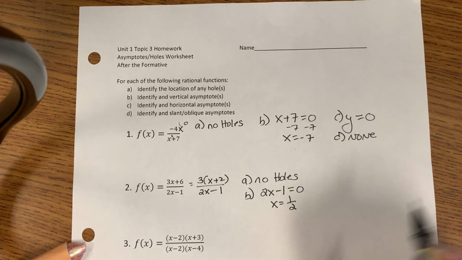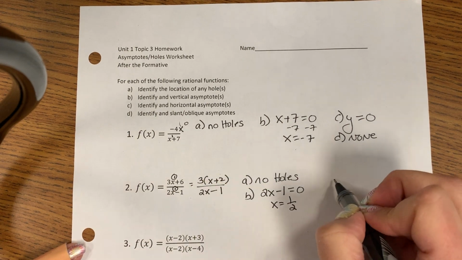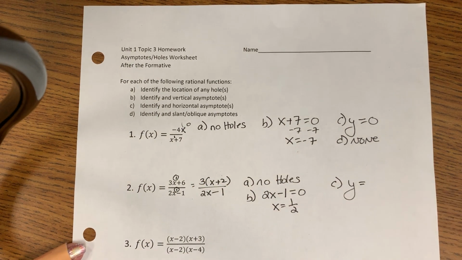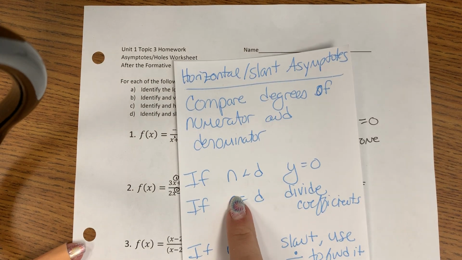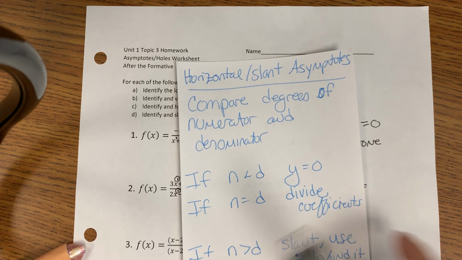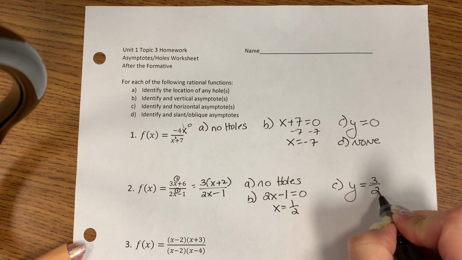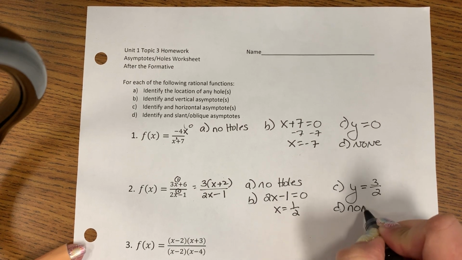Then I'm going to compare my degrees. The 1 is equal to the 1. So when the numerator degree equals the denominator degree, the horizontal asymptote is the division of the coefficients. So that's 3 divided by 2. There's no slant asymptote.